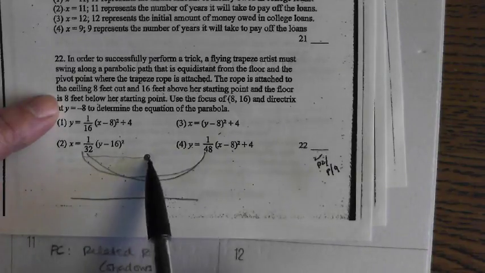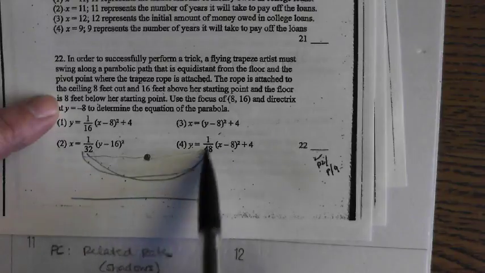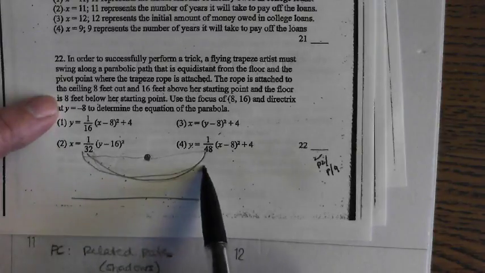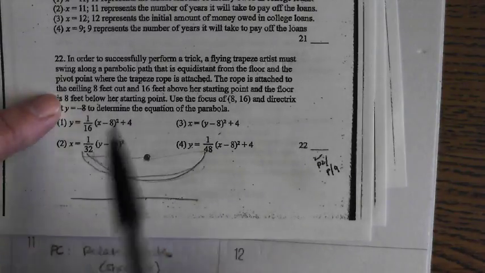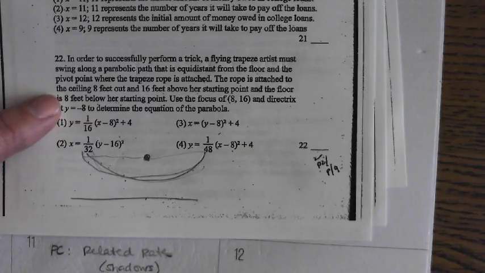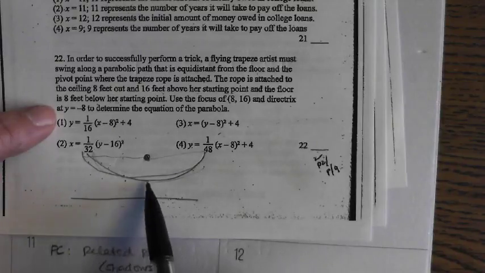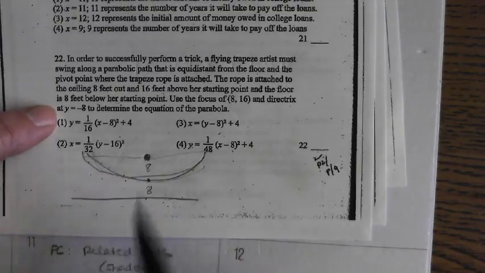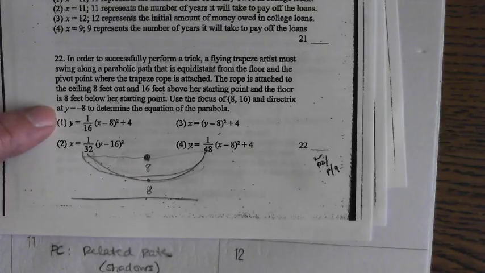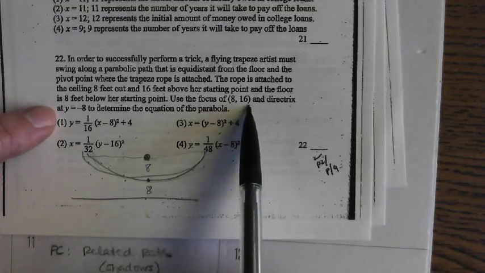So it's swinging back and forth. The floor is 8 feet below her starting point. So here's her starting point. There's 8 feet there, which means there's 8 feet there. Do you follow? Okay, then they give us what we really care about.